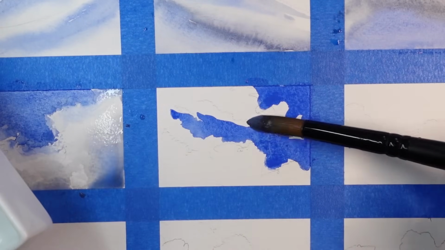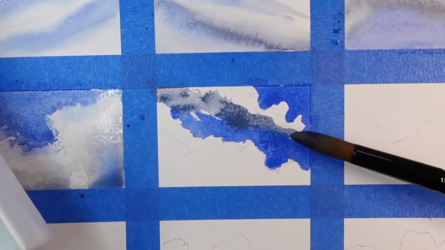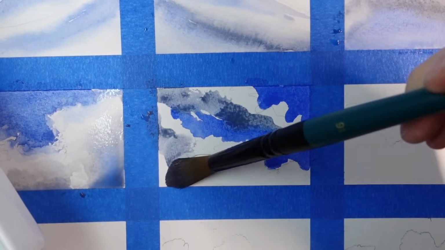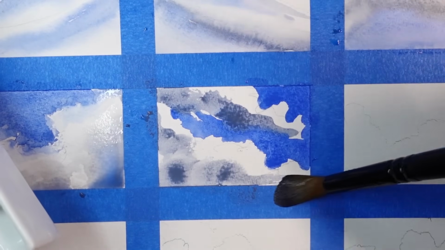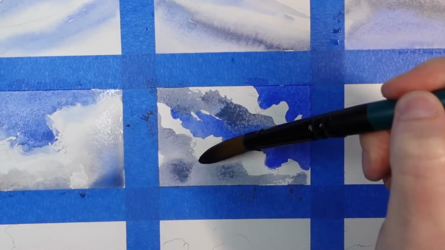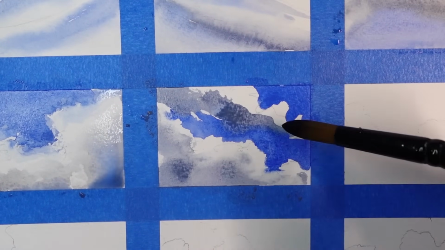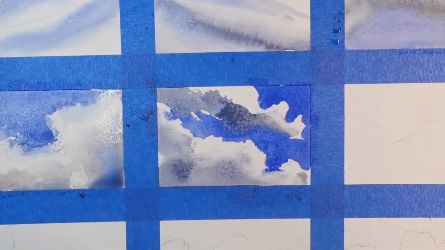And just going to touch the bottom. And down here as well. And then I can come back in with my clean damp brush and soften any of those edges, because that's a pretty hard edge there.